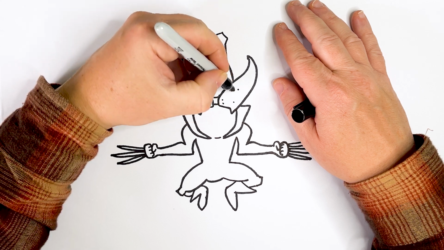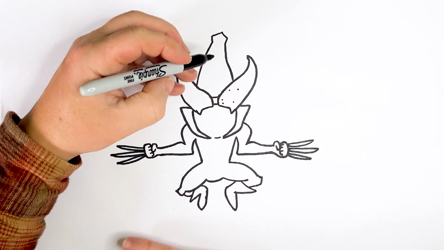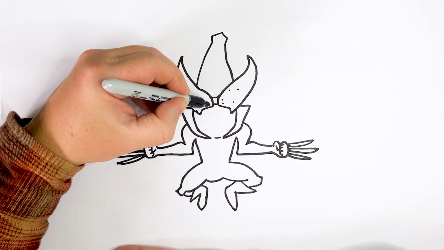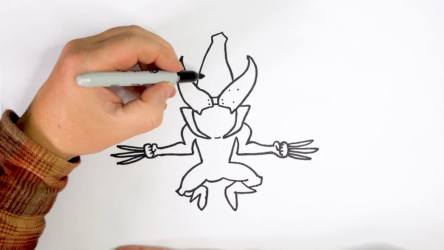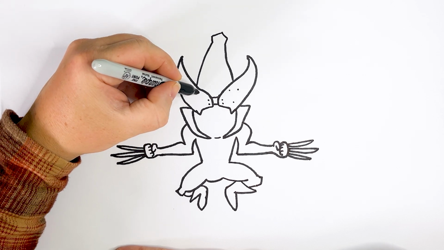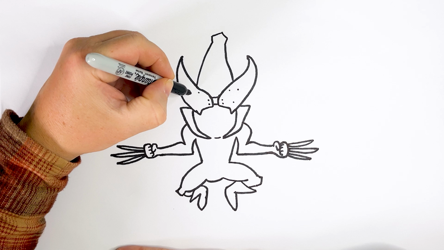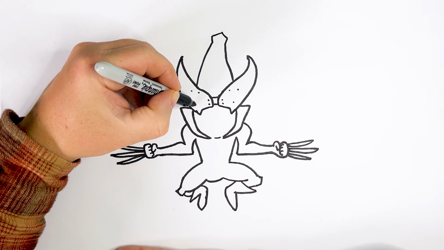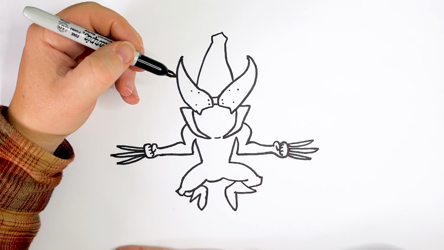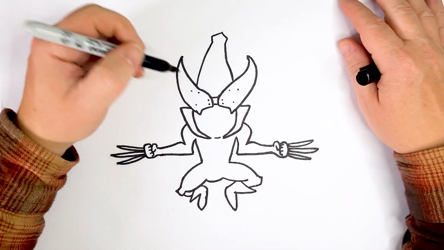So that's 1, 2, 3, 4, 5 points. Same on here, one at the bottom, and it just comes up a bit, comes out to about this point, out even higher, about there, comes in down to about here. 1, 2, 3, 4, 5.